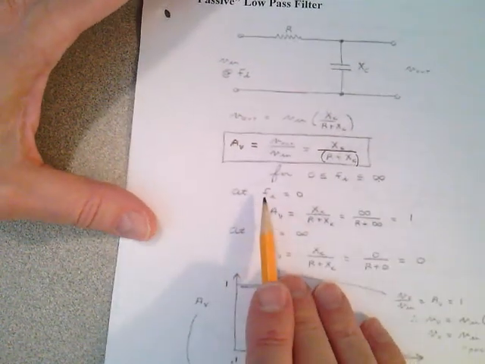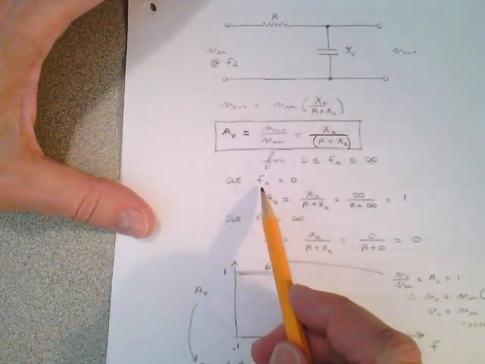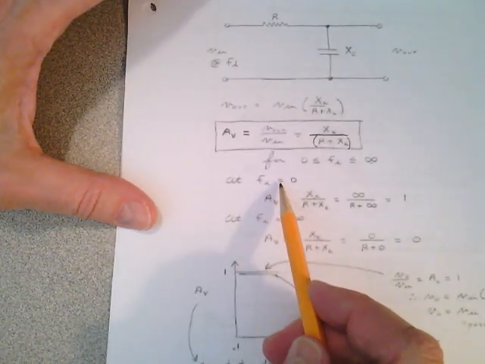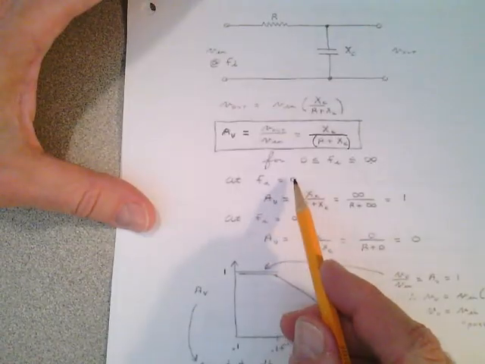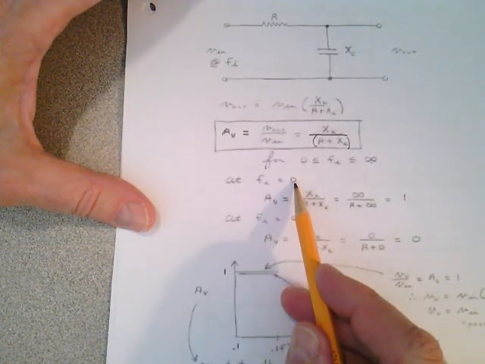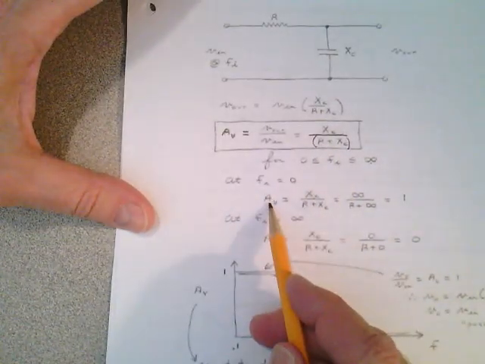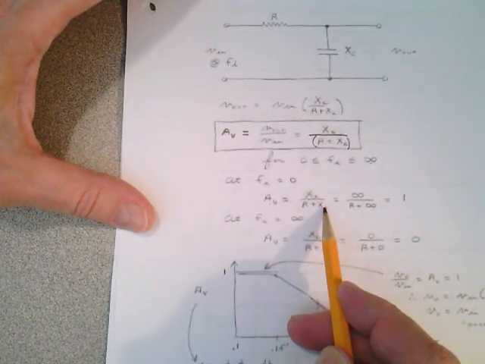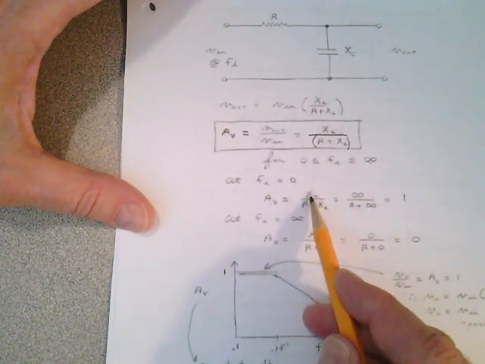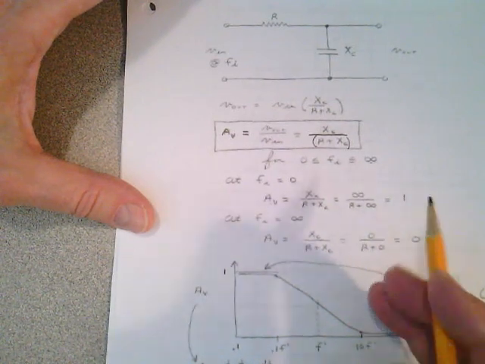We already know from a previous discussion that at DC, when the frequency in here is equal to DC, that capacitor looks like an open circuit. So here's the transfer function up here. The transfer function says X sub C over R plus X sub C. Well, at DC, the capacitor looks like an open circuit. That's infinity ohms. So you replace X sub C with infinity over R plus infinity, and that's equal to 1.